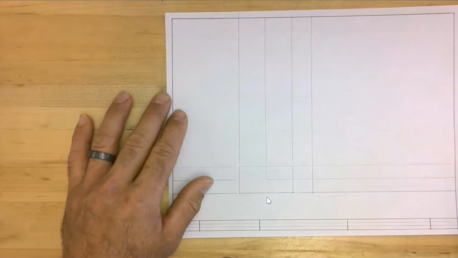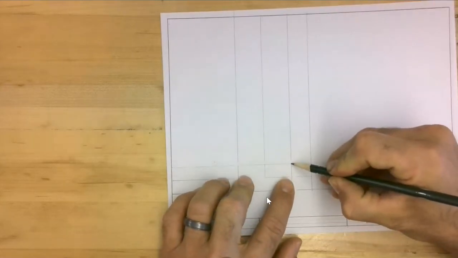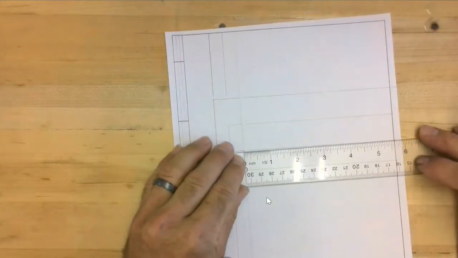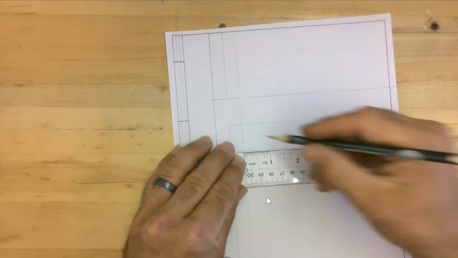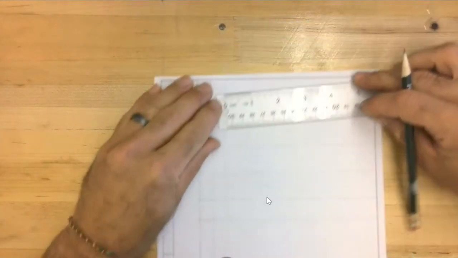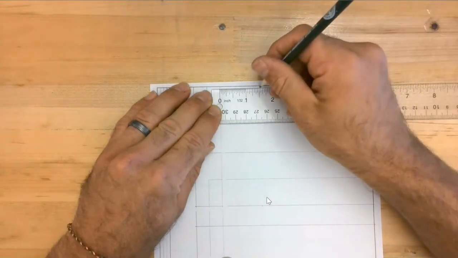When I return to my paper, I need to measure 1.5 inches up from this top edge to locate my next view. So I'm going to measure 1.5 inches. Over at my border, I'm going to measure 1.5 inches.